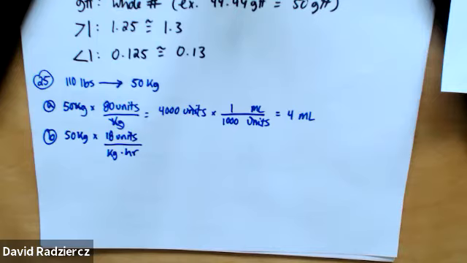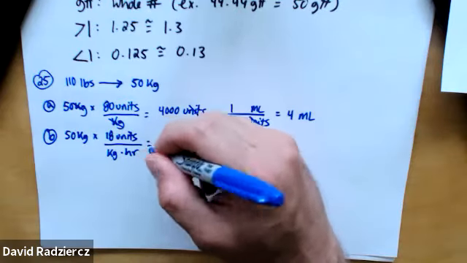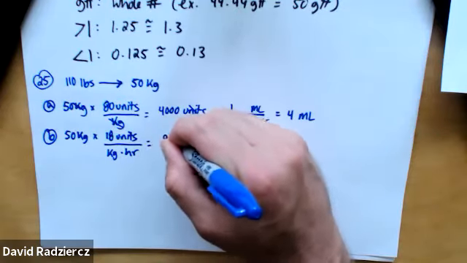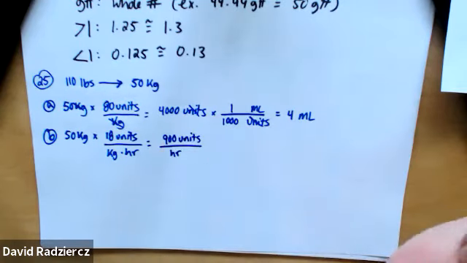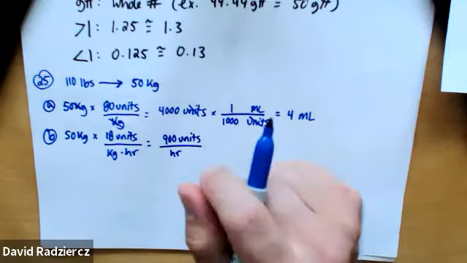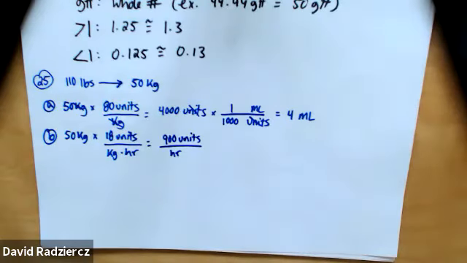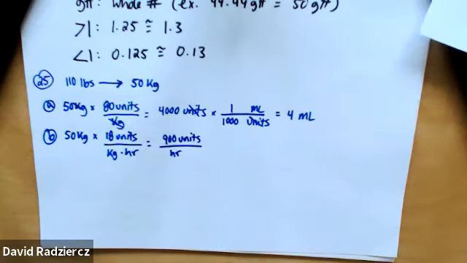So milliliters per hour is what it is. So 50 times 18 is 900 units per hour. Now, if this 900 units per hour looks familiar, that's because questions 22 and 23 are kind of designed to warm you up to the heparin protocol.